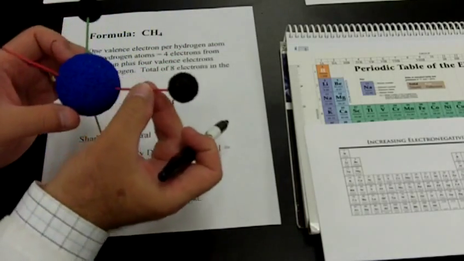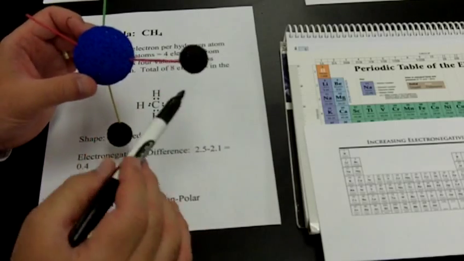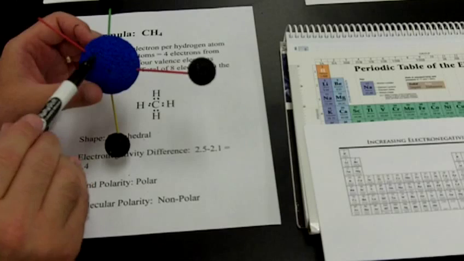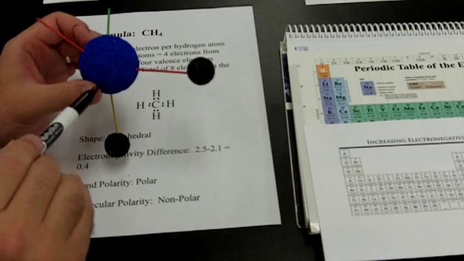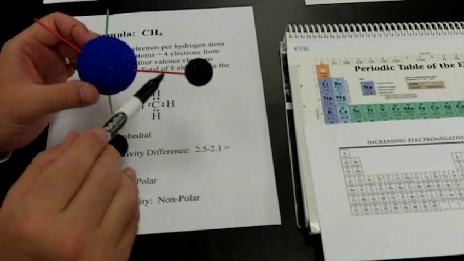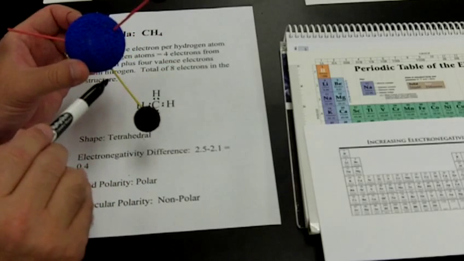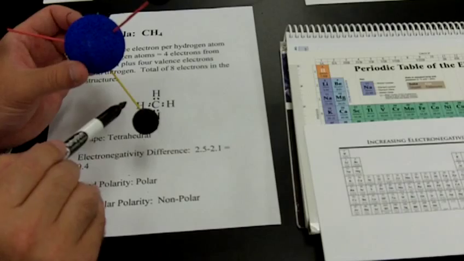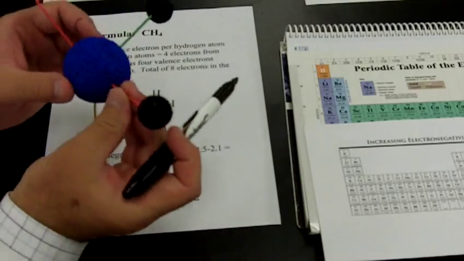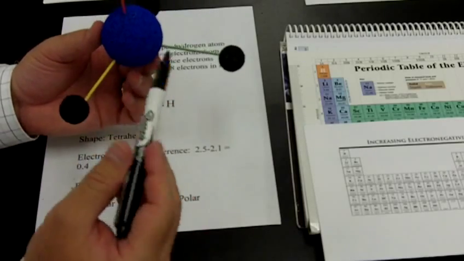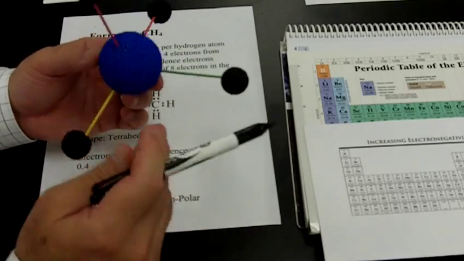Even though the electron distribution in this bond, for example, is not symmetrical, electrons being more predominant in this part of the bond than this part of the bond, same thing here, this part of the bond being more electron dense than this part of the bond, as we look at the entire molecule, it is symmetrical and therefore nonpolar.